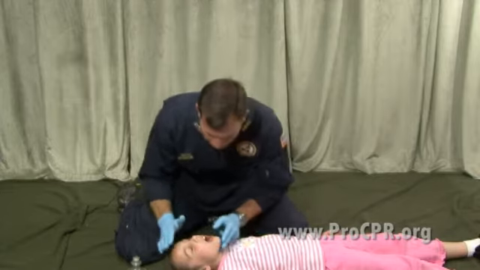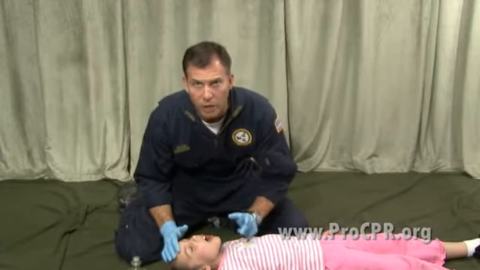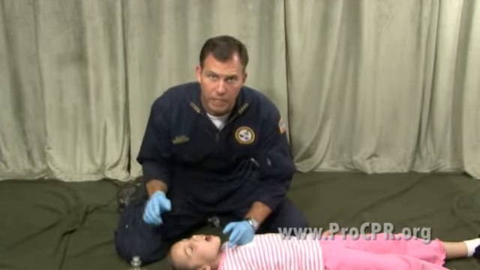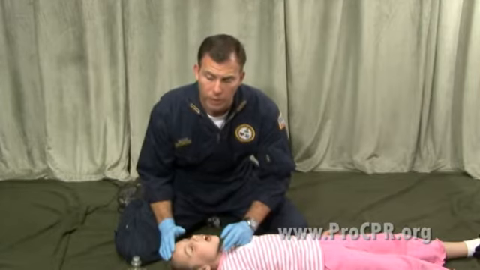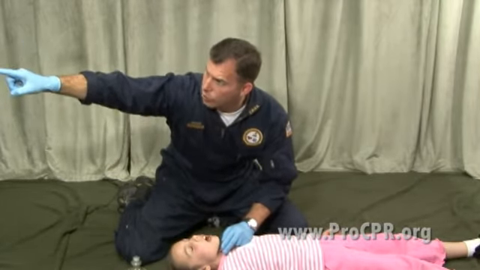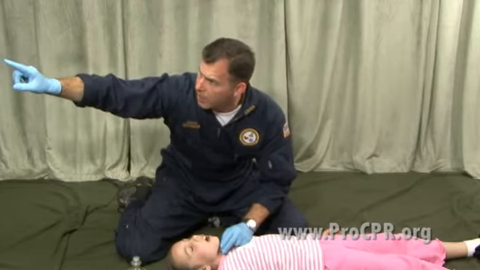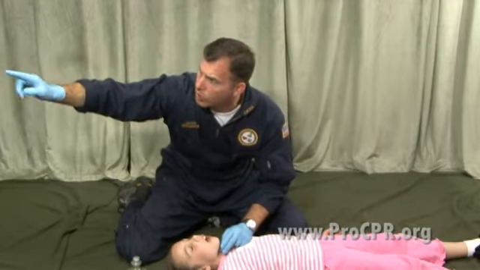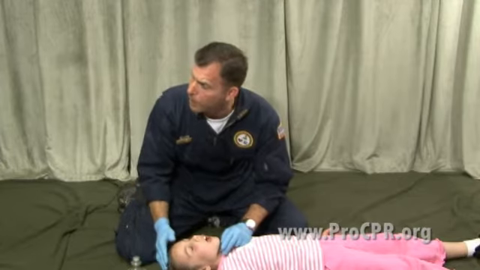But the fact that this child went from conscious to unconscious means now is the time we're going to activate EMS or call a code. So I'm going to call out to the bystander, "Hey, you in the brown shirt, go call 911. I've got a child who went from conscious to unconscious choking. I need an ambulance. Please come back. I might need your help."